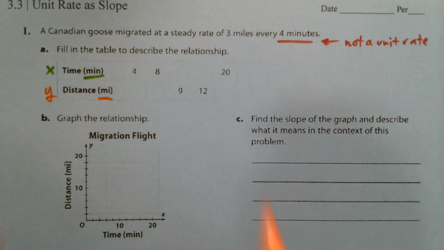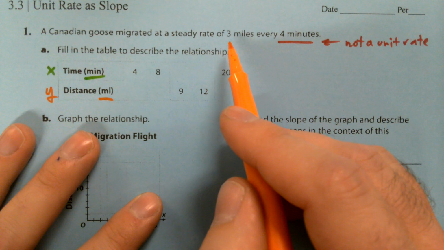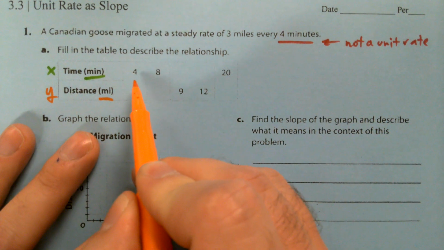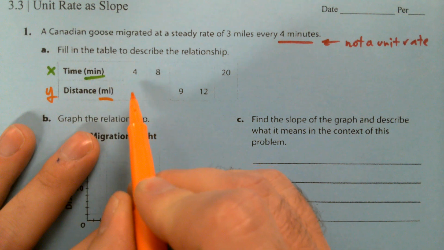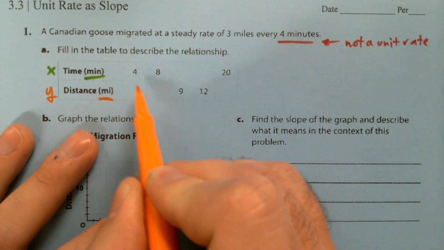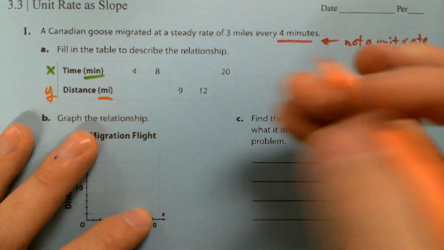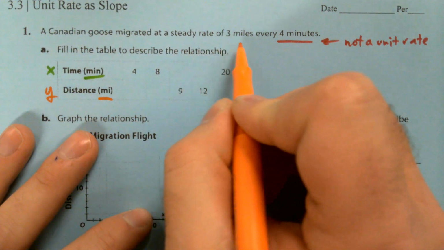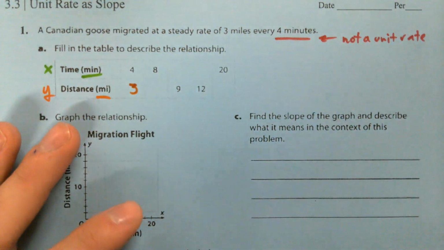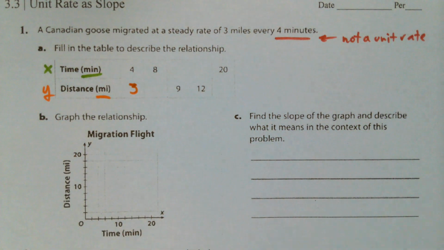So let's try and see if we can figure this out. If these geese fly at a rate of 3 miles every 4 minutes, and we've got 4 minutes on this table, what's the distance that's going to correspond to that? 3, right? It says right there in the question. They go at 3 miles every 4 minutes. So after 4 minutes, they've flown 3 miles. Give me a thumbs up if you see what I'm talking about there. Okay, I appreciate that.